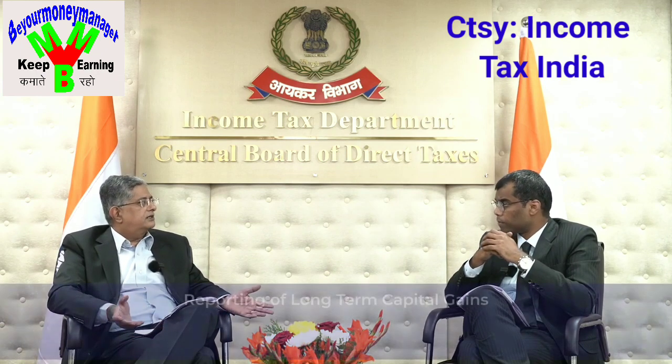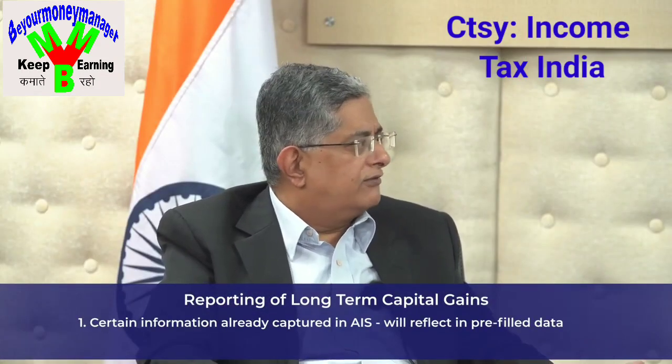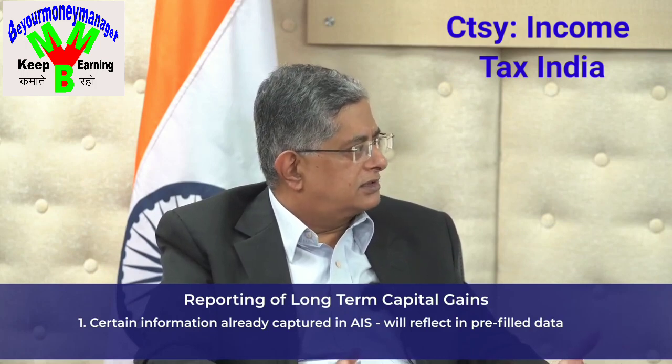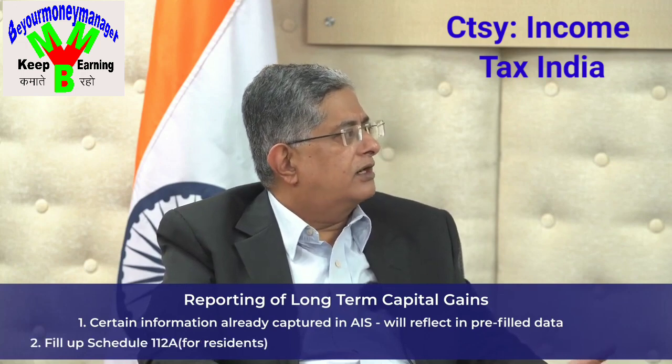Sir, we also have situations where people earn long-term capital gains from shares or sale of securities. In that case, how does he or she disclose this income in the ITR? So Subhash, this is something that all taxpayers must be aware of. We have provided details of sale of shares and mutual funds in the annual information statement. It is a guide for taxpayers to know that all the sale transactions are recorded. He can go back to the ITR and fill up schedule 112A.